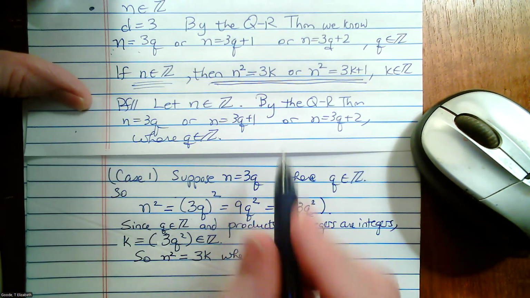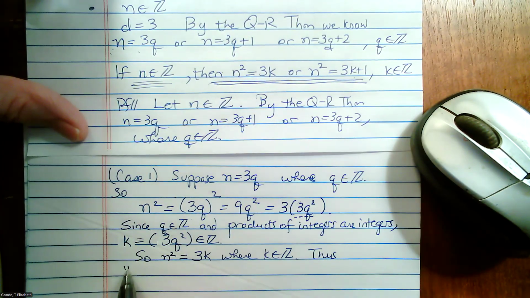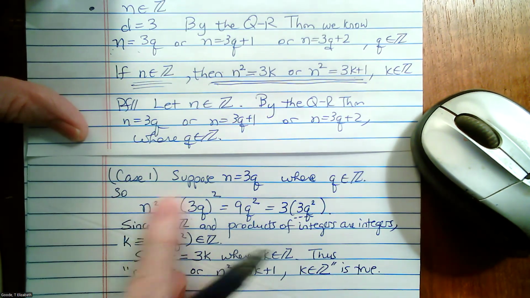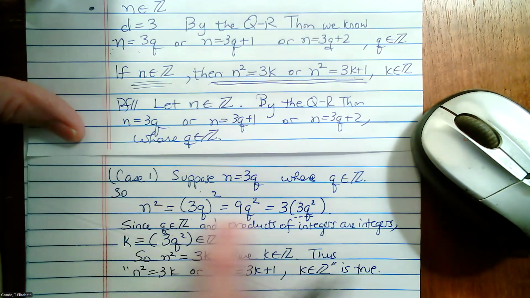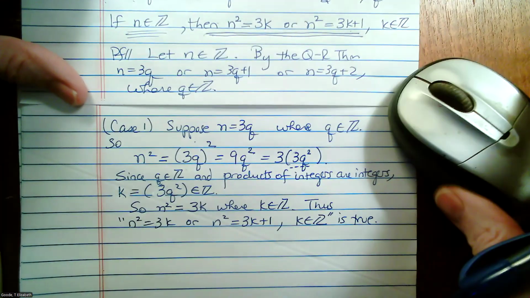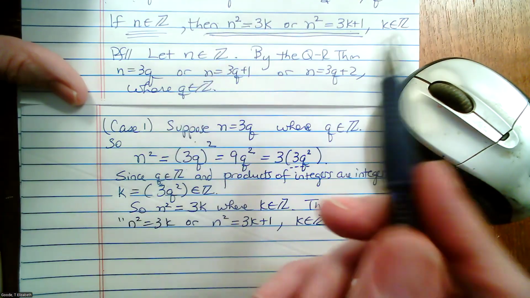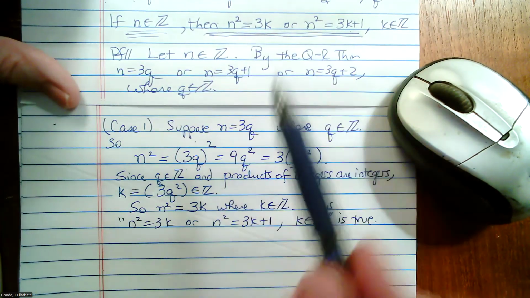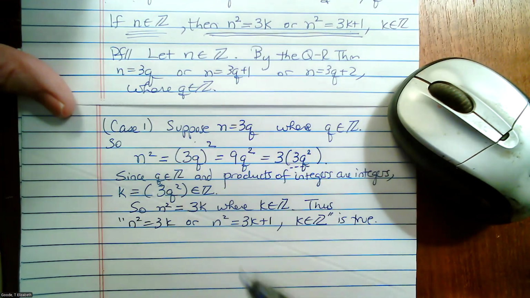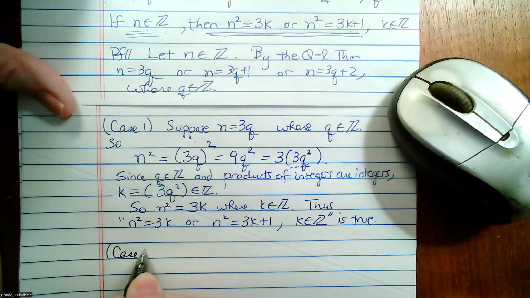Thus, the conclusion we wanted, that n squared equals 3k or n squared equals 3k plus 1, where k is in Z, is true. So in case 1, when n is a multiple of 3, n squared winds up being a multiple of 3. But we've got 2 more cases to look at, because maybe n looks like 3q plus 1, or maybe n looks like 3q plus 2. In both of those cases, n squared should turn out to look like one of these. Let's try the second case. What should we suppose for case 2?